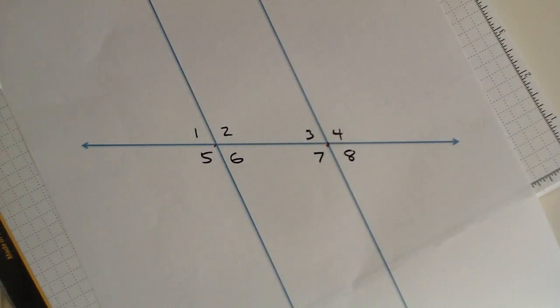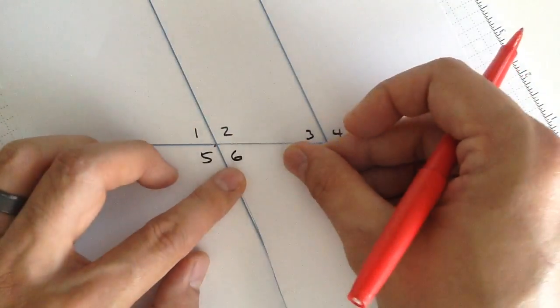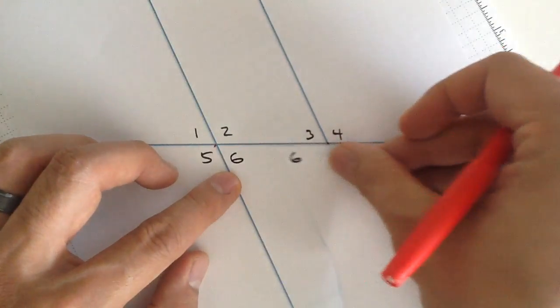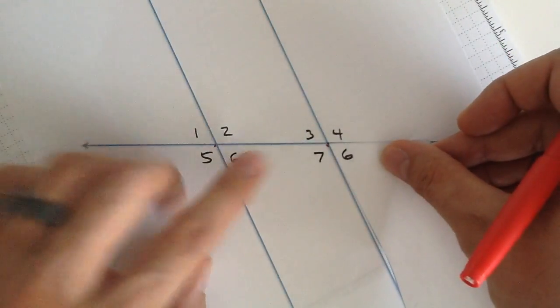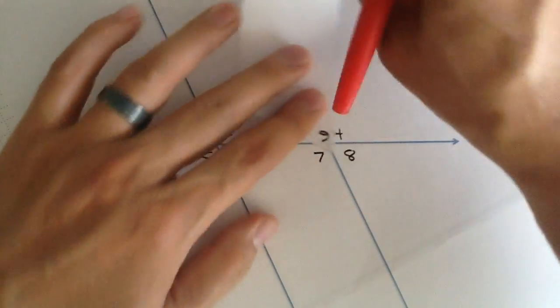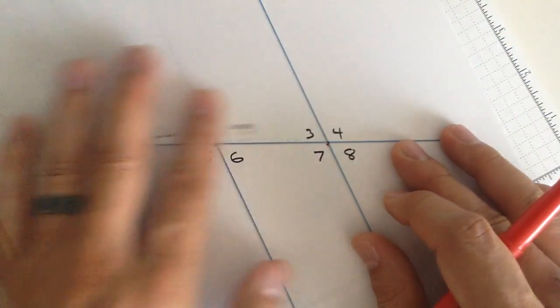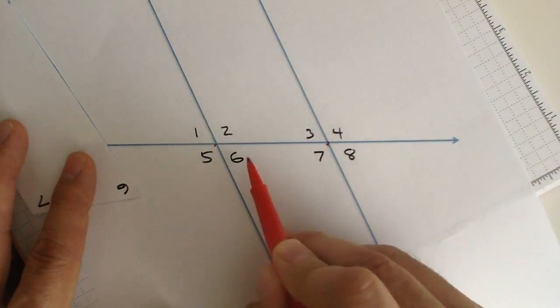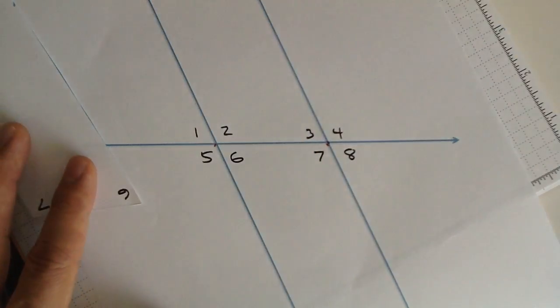Let's show the same thing with 6 and 3. If I take 6 here, I do a translation on top of 8, and then I rotate it, it'll end up on top of 3. So the alternate interior angles of 3 and 6 are also congruent.